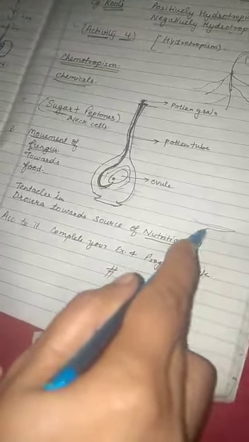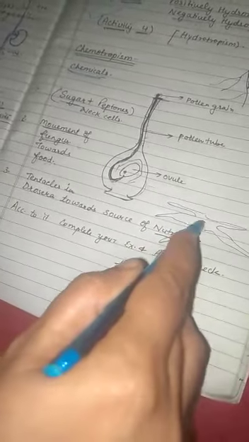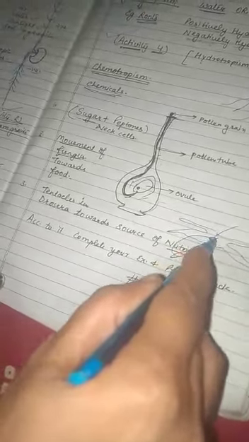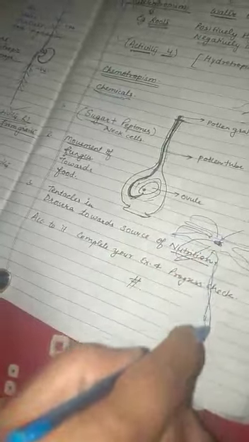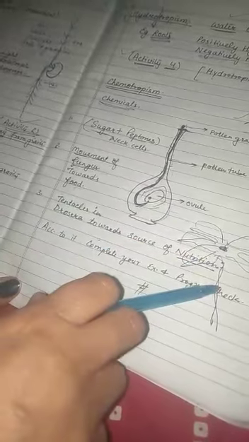You have seen that insectivorous plant. When some insect is there, the tentacles snatch that food. So again Drosera is a plant moving towards a source of nutrition.